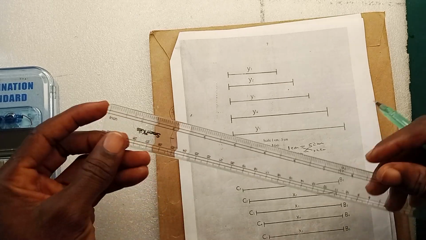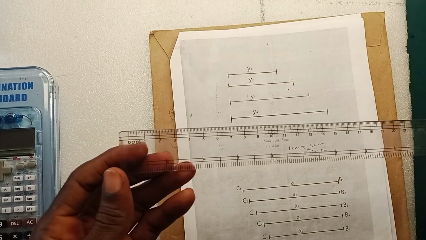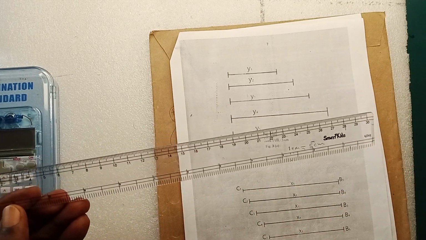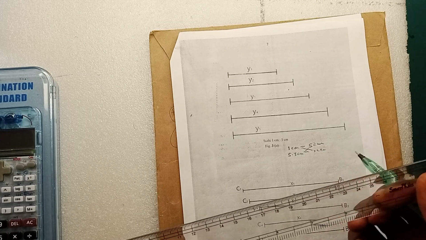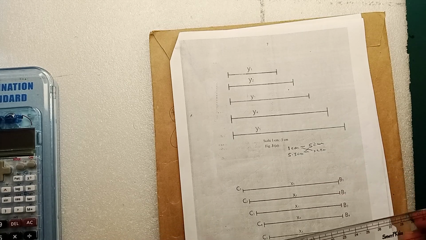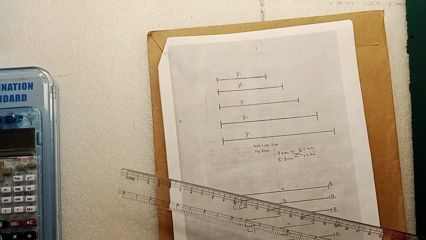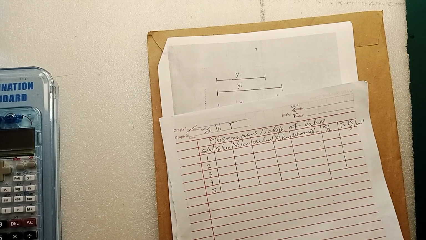This is the ruler we are going to use in this experiment. The calibration of this ruler is from 0 cm to 30 cm. You must always use a transparent 30 centimeter ruler because this is the one recommended for experiments in physics. If you use an opaque one, you may not be able to see some of the points when you are plotting the graph.